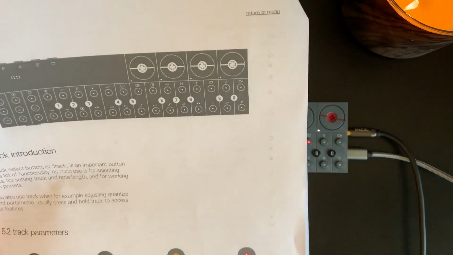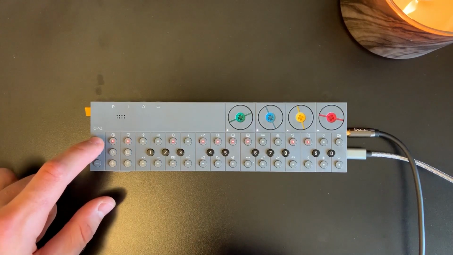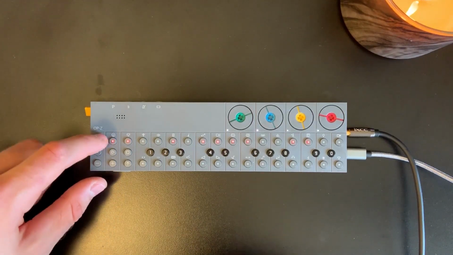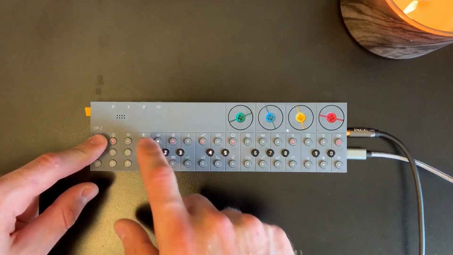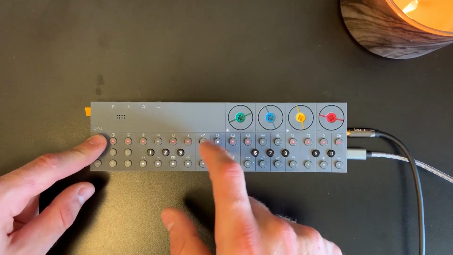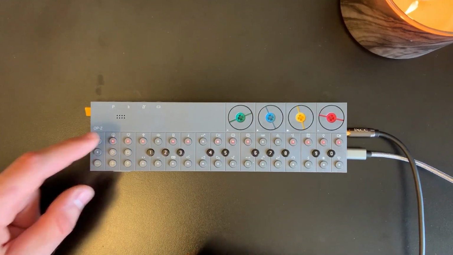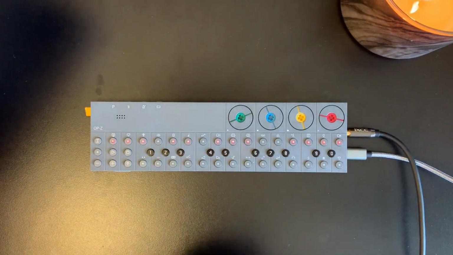Today, we are going over track, all the different track stuff. So, track introduction. This is the track button. You hold it to select which track you're on. Nice.